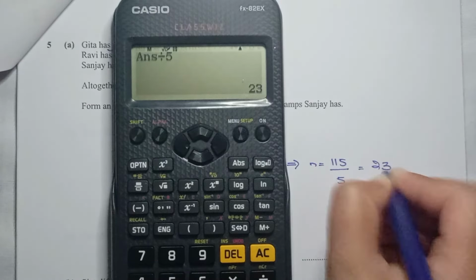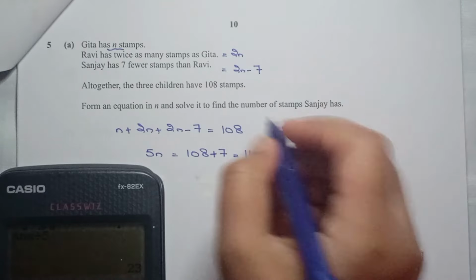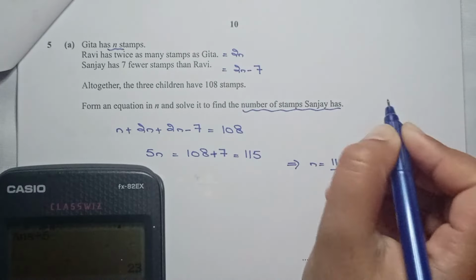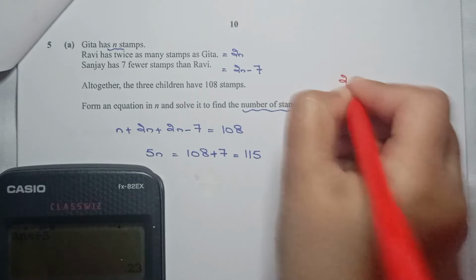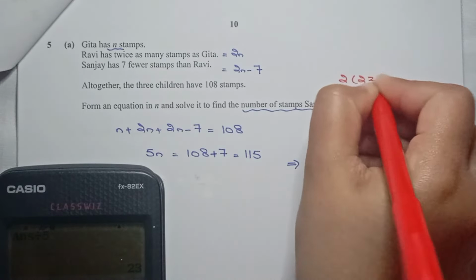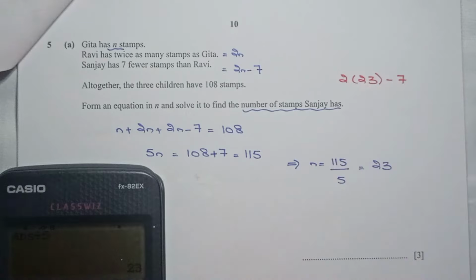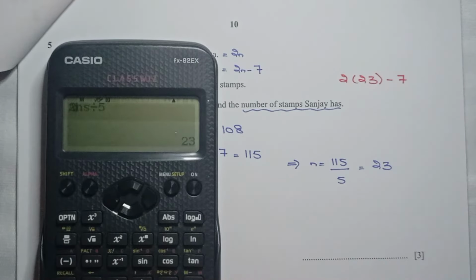So when the n value is 23, we need to find the number of stamps for Sanjay. So it would be 2n subtract 7. So 2 times 23 subtract 7, this would be 39. So Sanjay has 39 stamps.